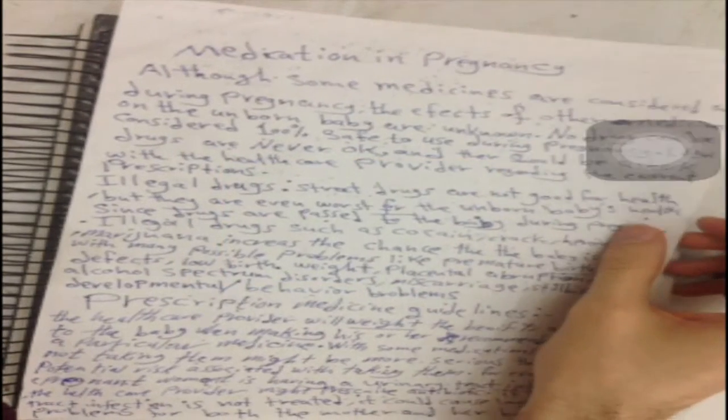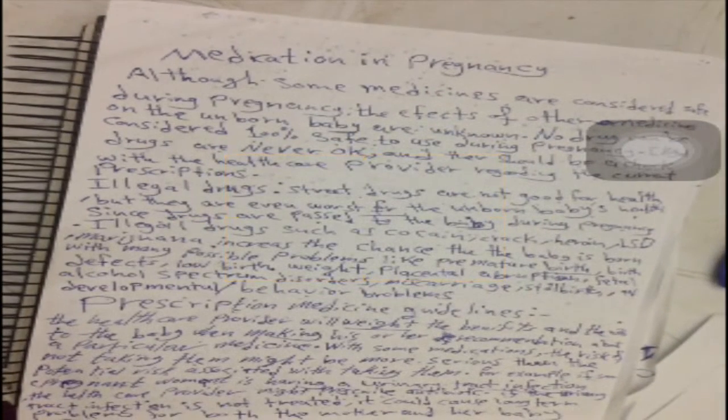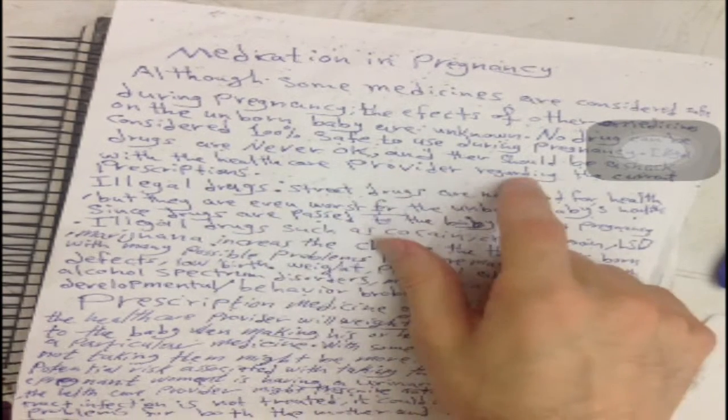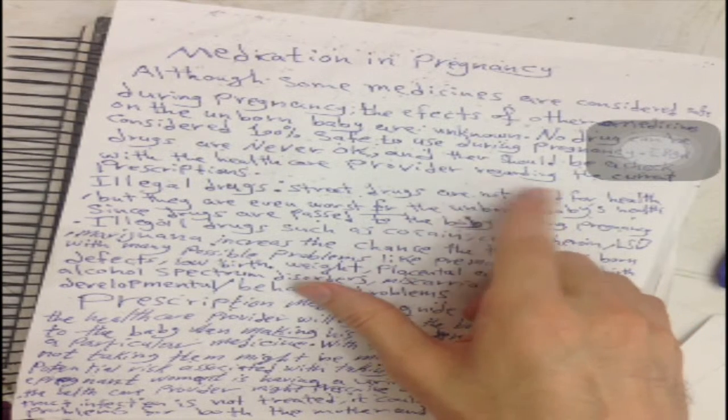Although some medications are considered safe during pregnancy, the effects of the medicines during pregnancy can be very harmful to the child, the newborn and the mother, and no drug can be considered 100% safe to be used during pregnancy. And illegal drugs like alcohol, cocaine, and saturated drugs are never okay to be used during pregnancy.